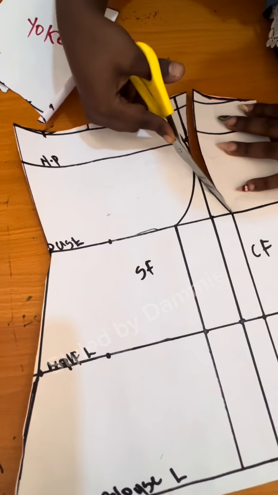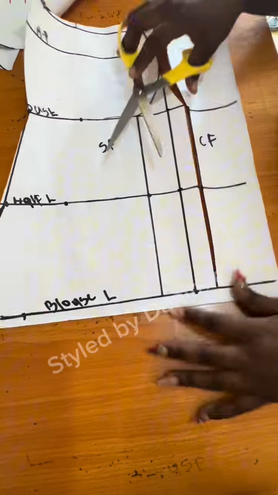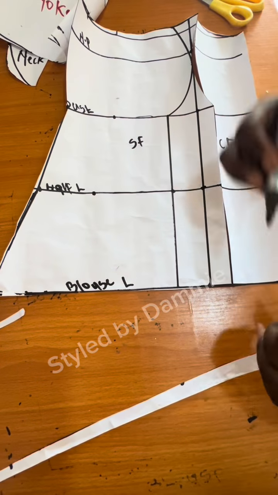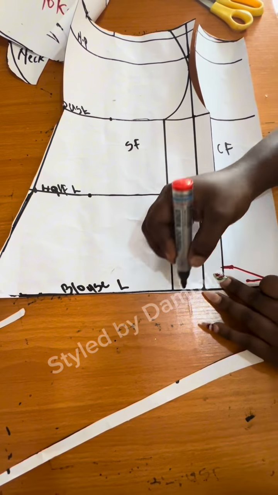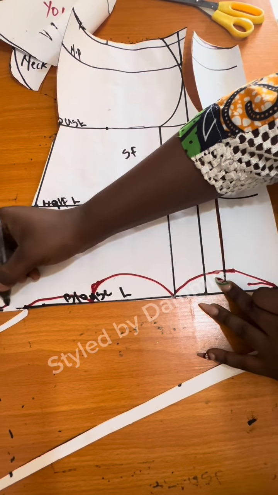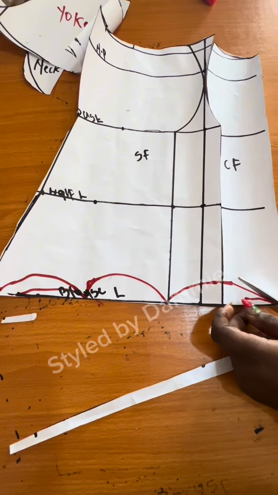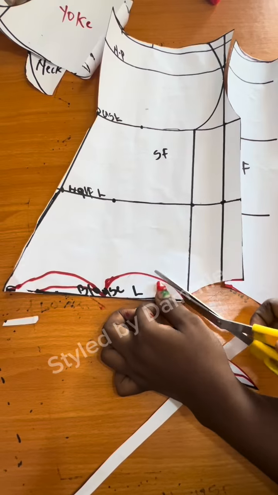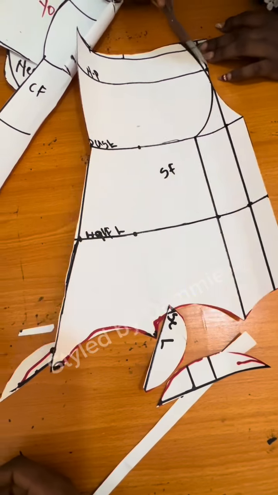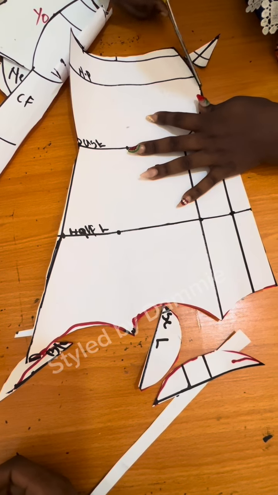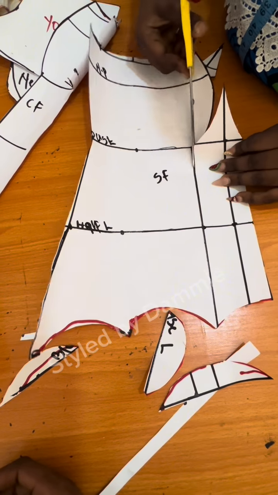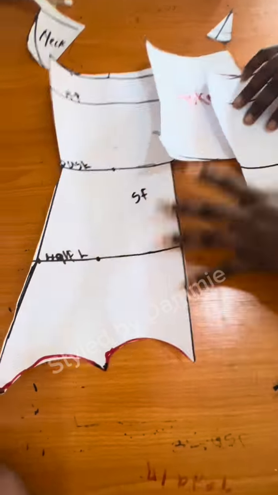So we are cutting just like this. For the hemline, you can decide to give it any shape of your choice, depending on how you want your hemline to be. Maybe the position you want to adjust. So this is the center front.